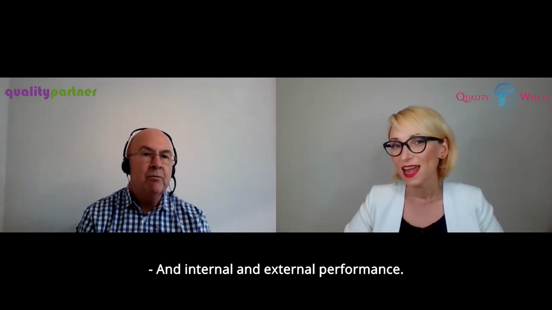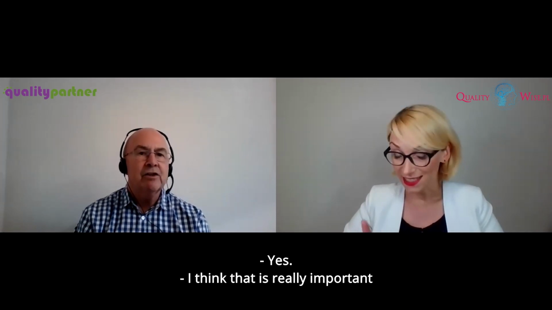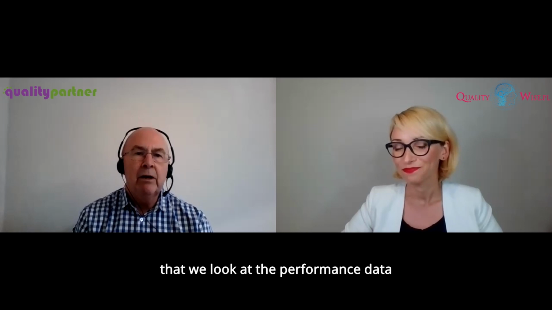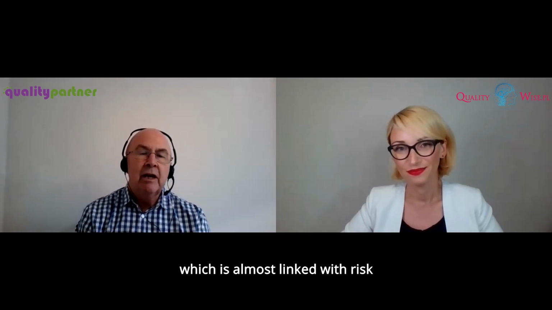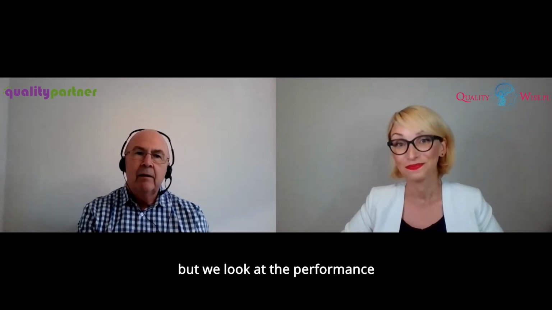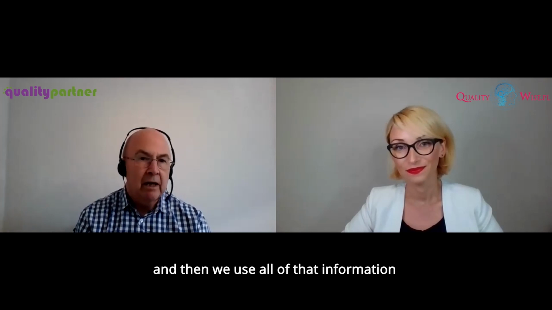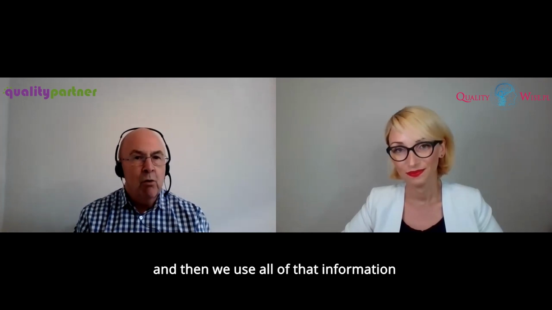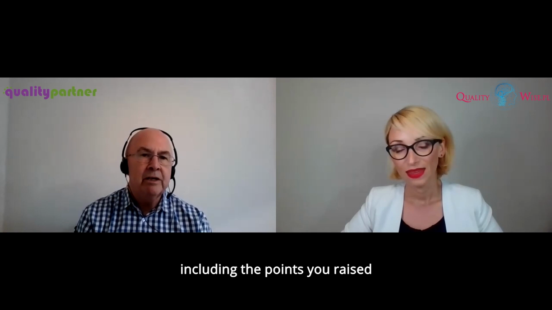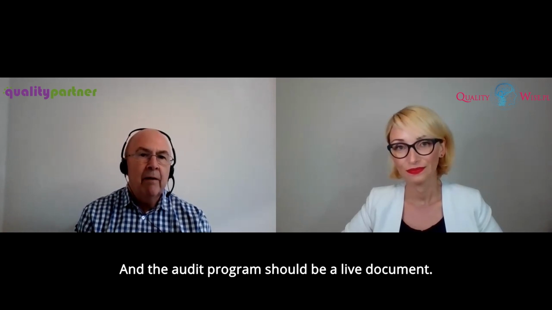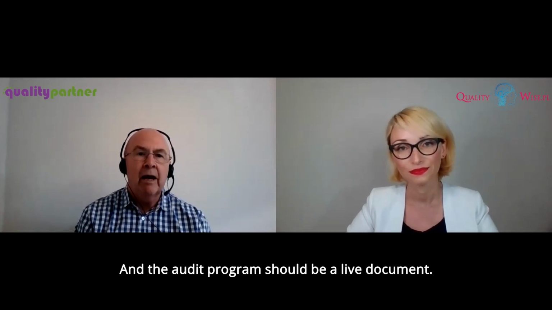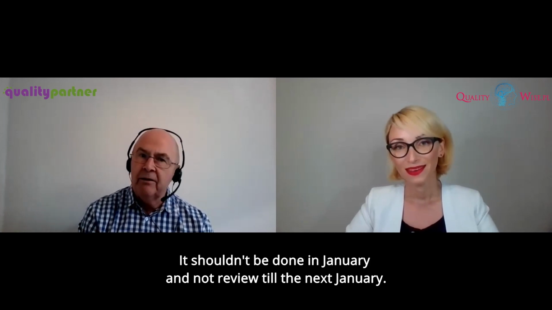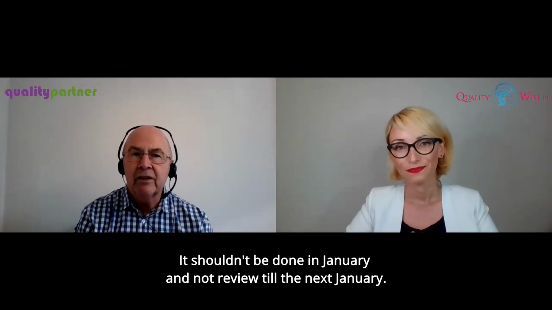Internal and external performance. Yes, I think that's really important, that we look at the performance data, which is almost linked with risk. We use all of that information, including the points that you raised, to develop this audit program. And the audit program should be a live document. It shouldn't be done in January and not reviewed until the next January.